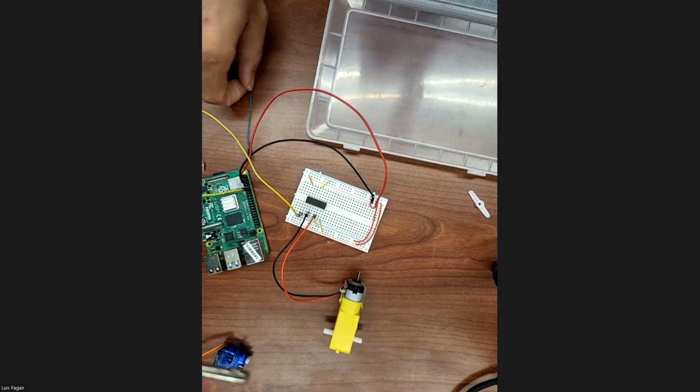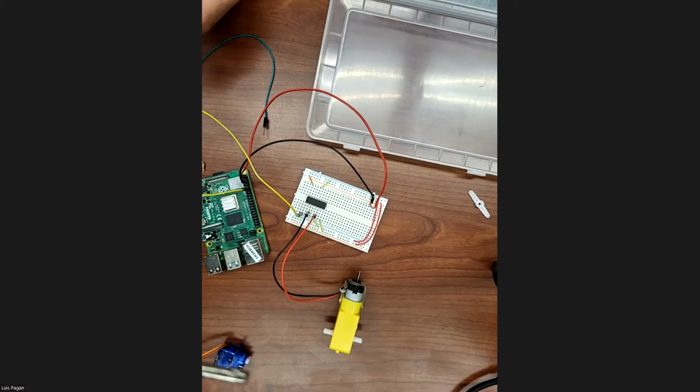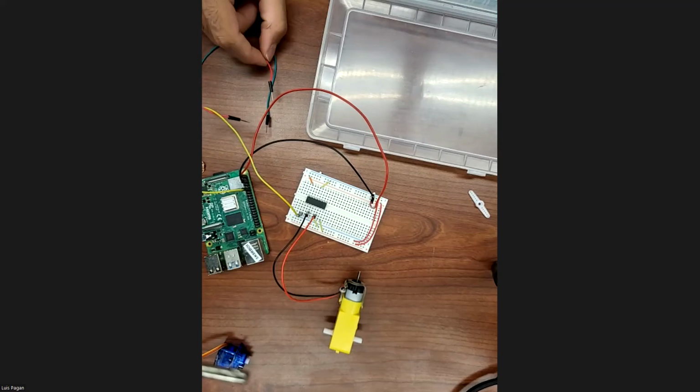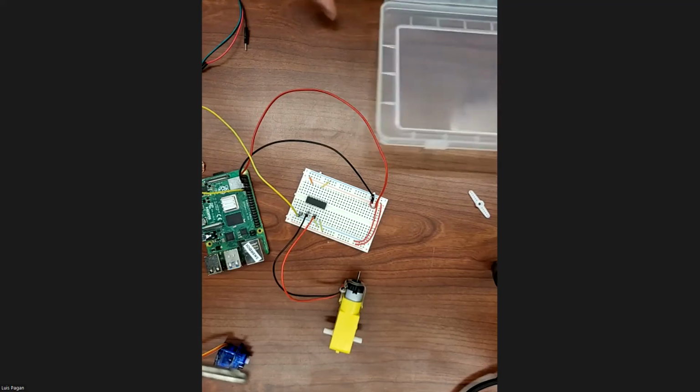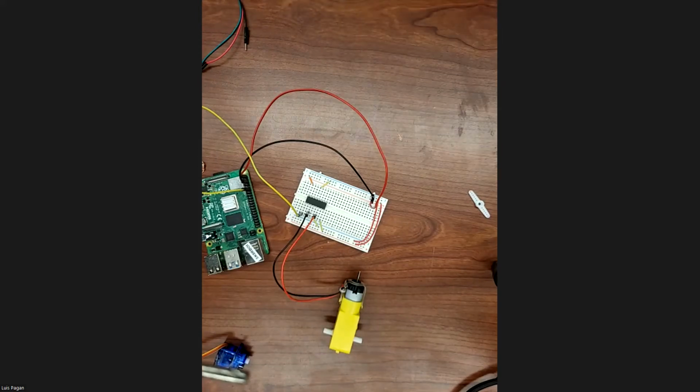Now what's left to do is just the direction input of each of the pins. So I'm actually missing female to male. So let me just get that really quickly.